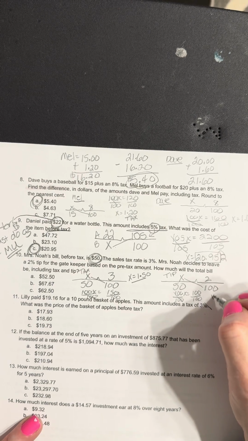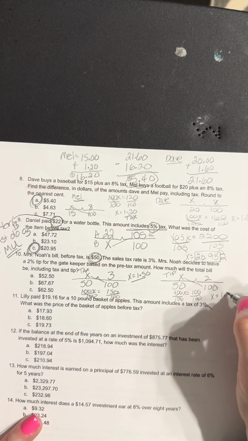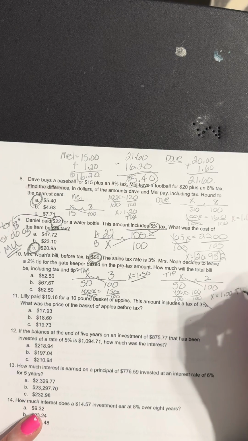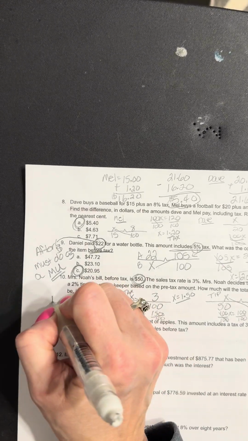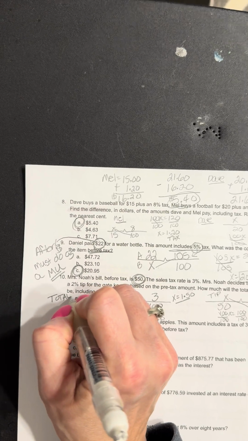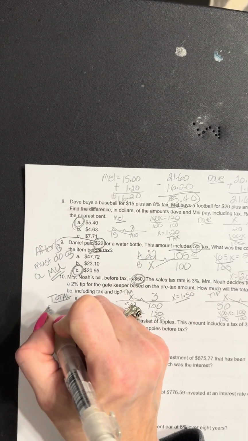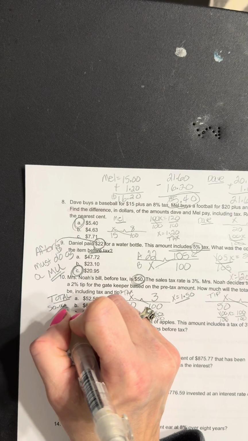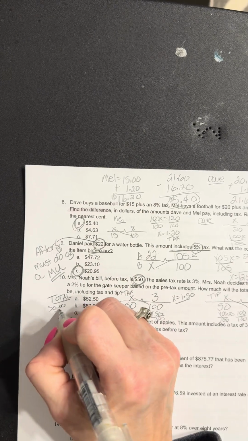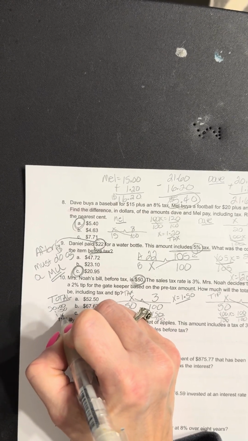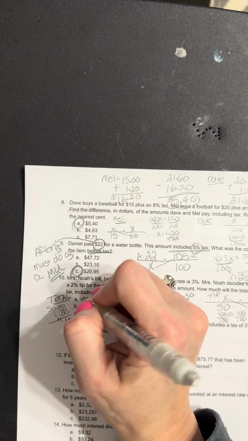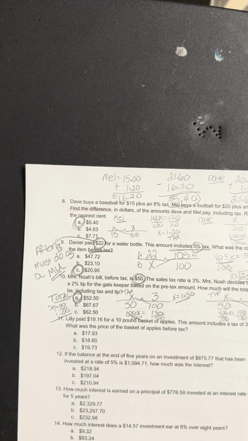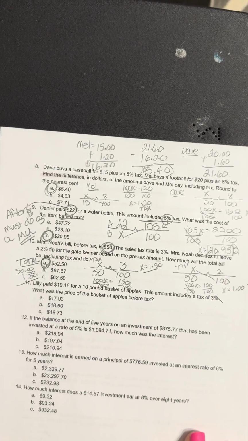And X is going to be $1. That's our tip. So we're going to get our total, we're going to take that 50. We're going to add $1.50 and $1 total. So that's going to be $52.50. $52.50 would be her total amount after the tax and the tip.